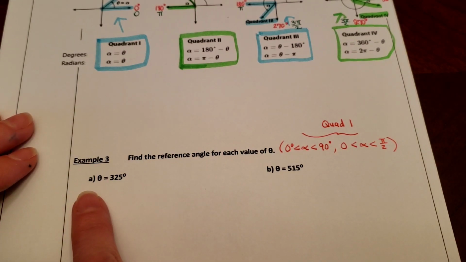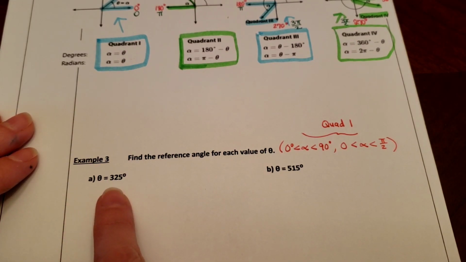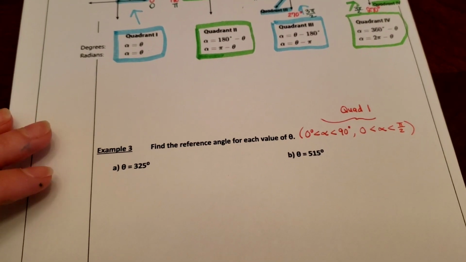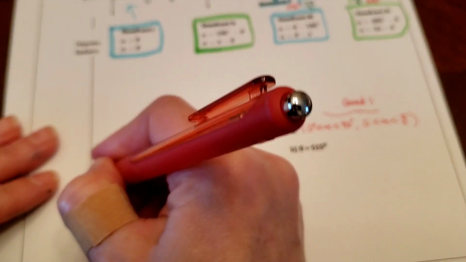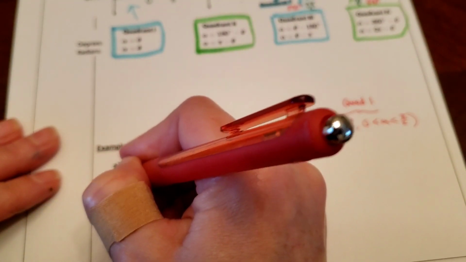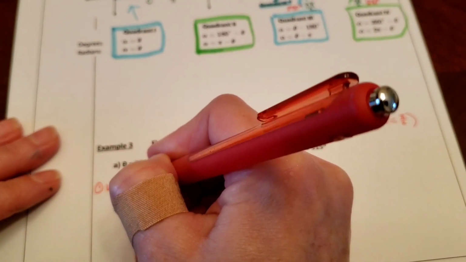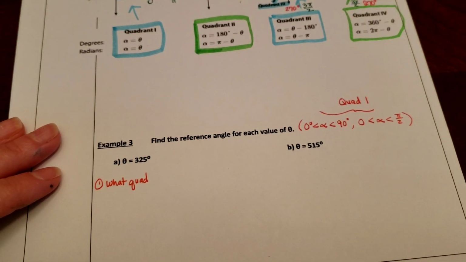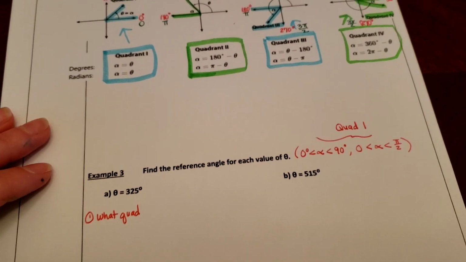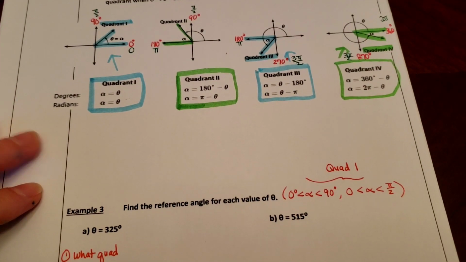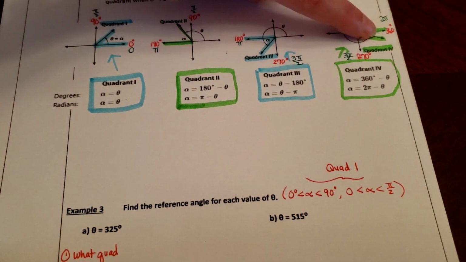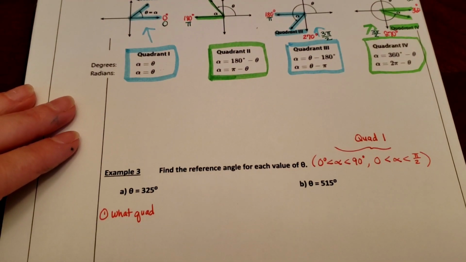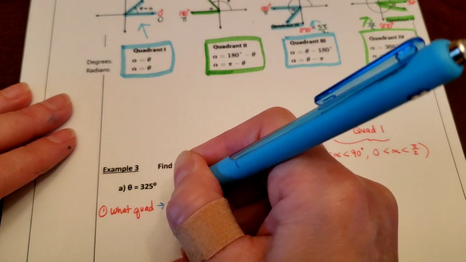So for number 3, part A, we're talking about 325 degrees. The first step, I'm going to list this out a little bit. The first step is to find what quadrant. So what quadrant does 325 lie in? Well, if we go back up here to our circles, 325 degrees we know is between 270 and 360, so it's in quadrant 4.